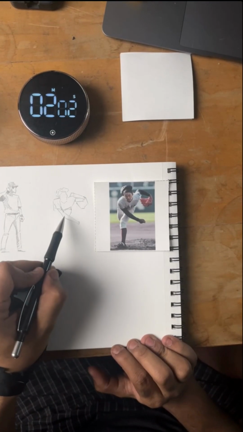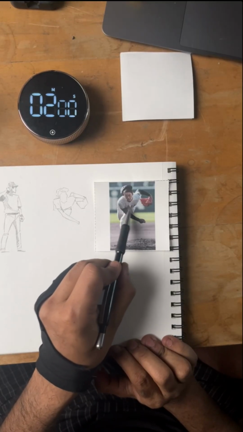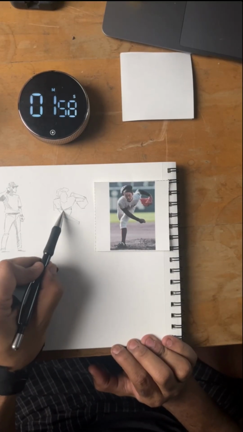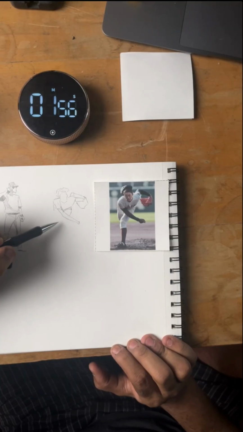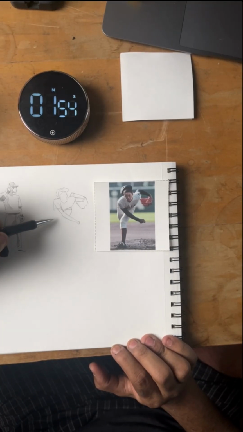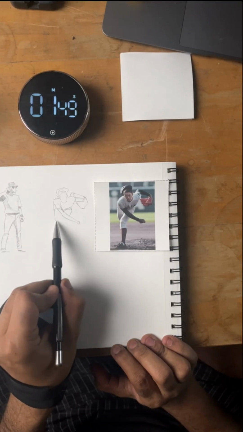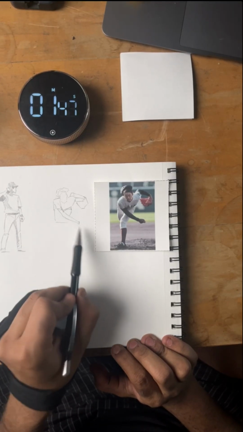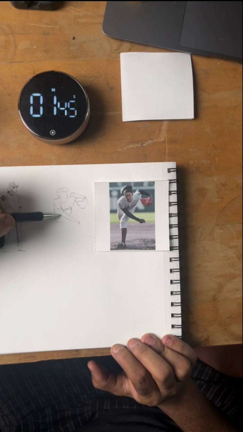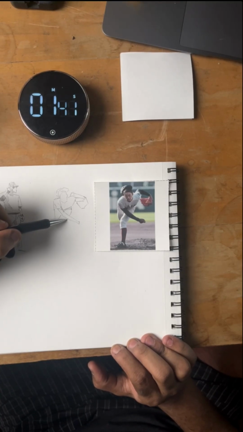Alright, so these shapes here, I am basically seeing this shape as a triangle, a little bit of triangle, I'm drawing it. Again, here also I'm seeing a triangle, I'm drawing that.